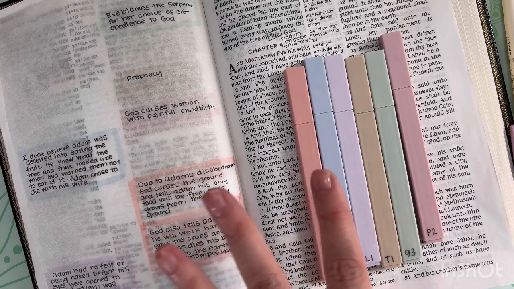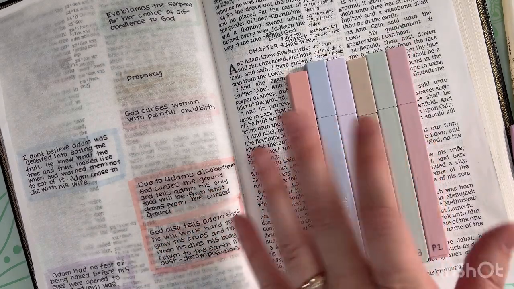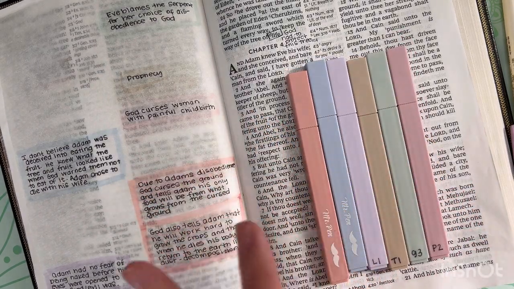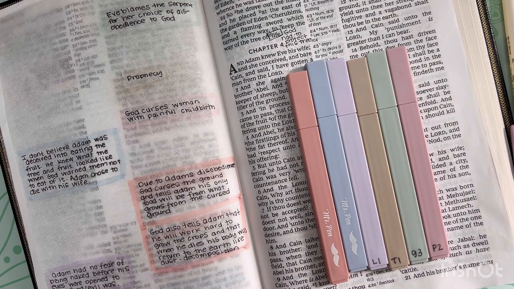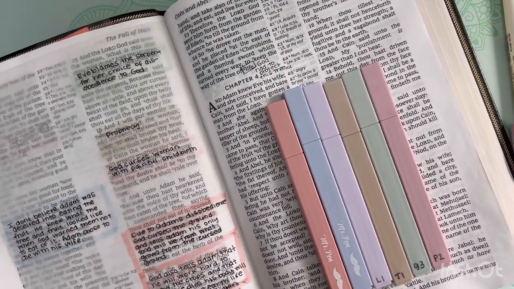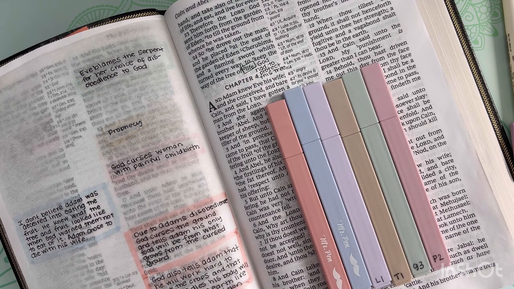I'm just going to speed through this. I'm going to show you how I highlight the notes in my Bible, and you guys can just follow along with me if you want. You can highlight what you deem is important, and you don't have to follow anything I do.